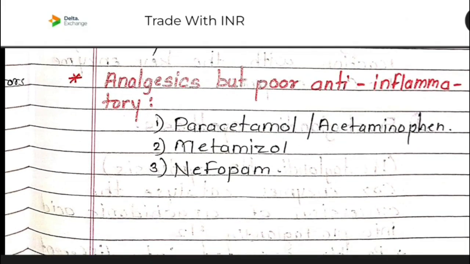Analgesic but poor anti-inflammatory drugs are, first, paracetamol or acetaminophen. Second, metamizole. Third, nefopam.